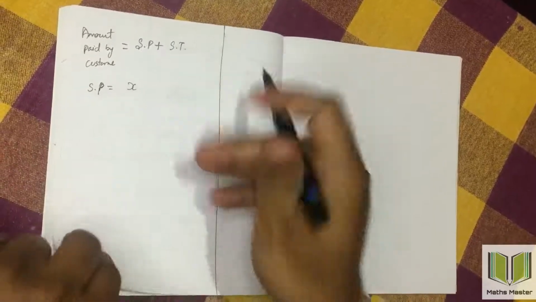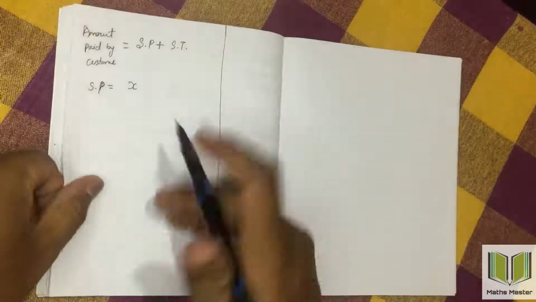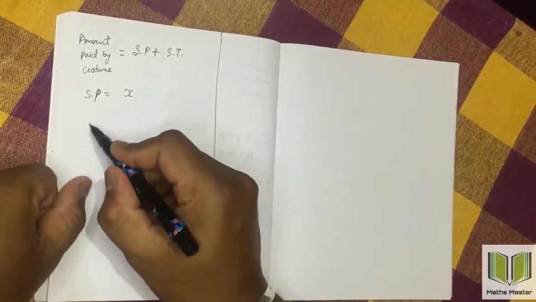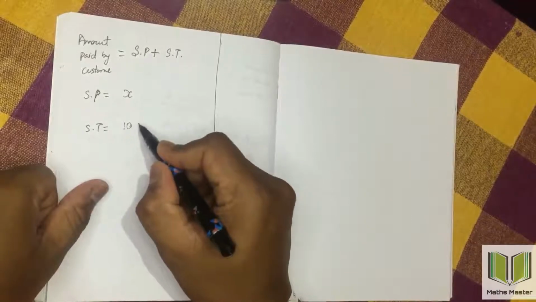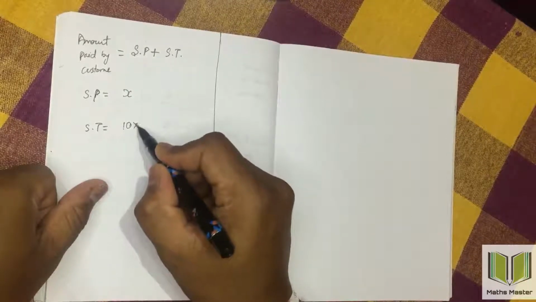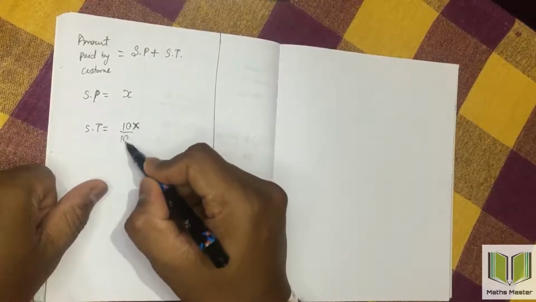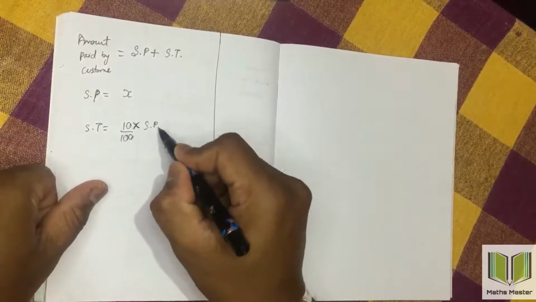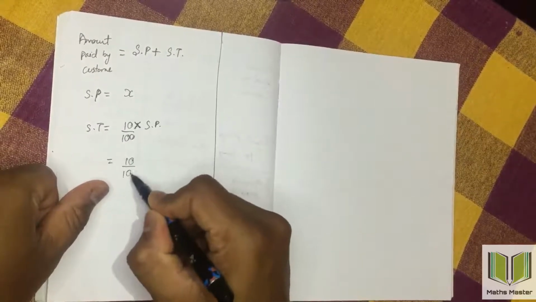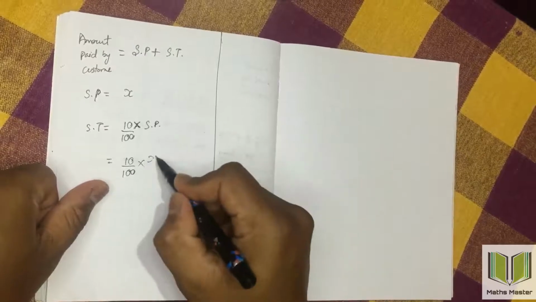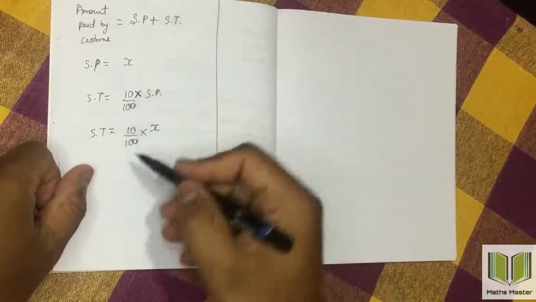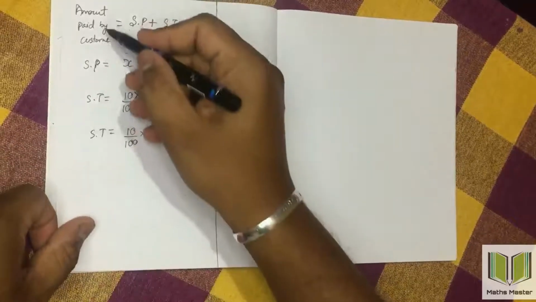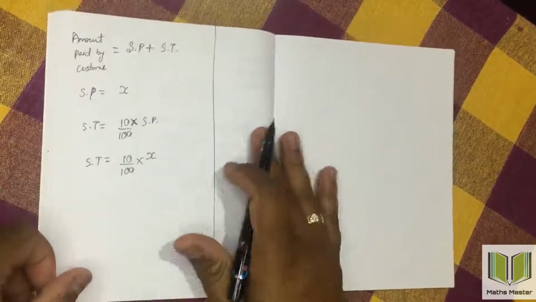I'm going to assume it as X. If I assume it as X, now sales tax is equal to 10% of sale price, which is equal to 10 by 100 multiplied with X. Clear? Sales tax.